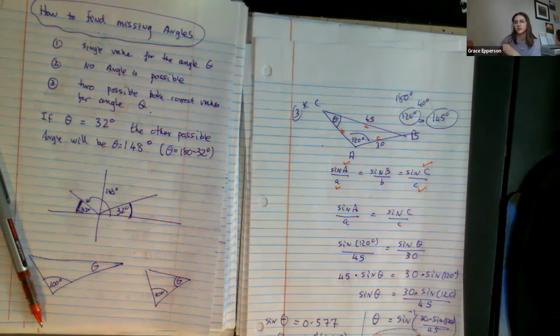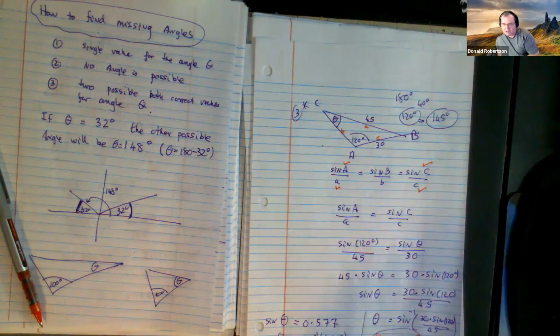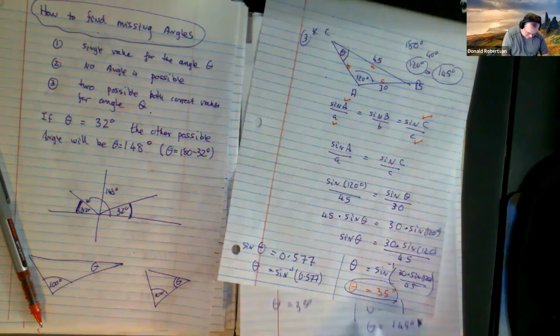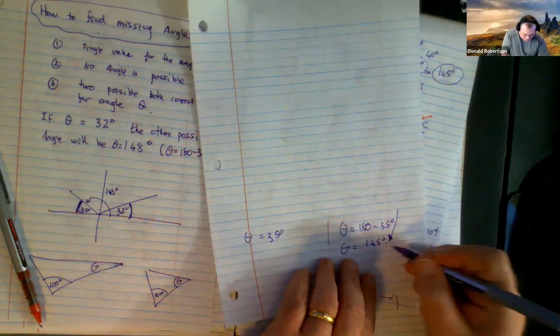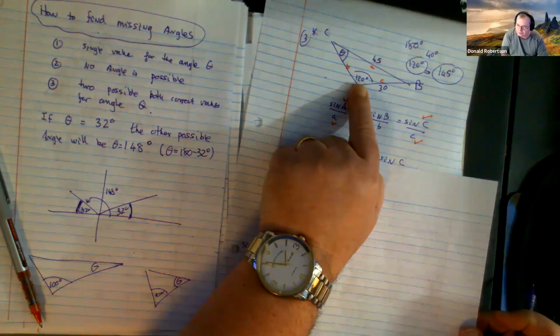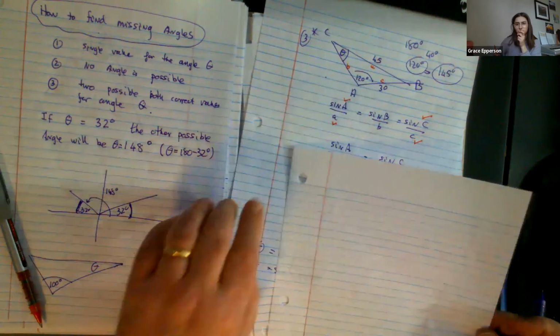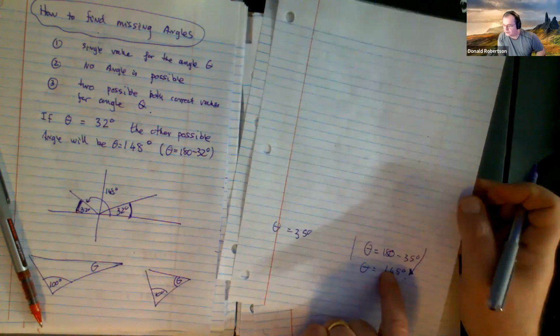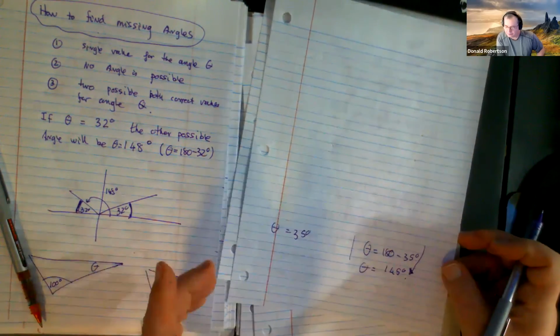If the second angle added to the one you know is more than 180, then you can't use it. Maybe that's a good way of phrasing it. If the second angle, this one here, if you add it to the one that you already know about, is more than 180, then you cannot use this second answer. And that means there's only one, right?